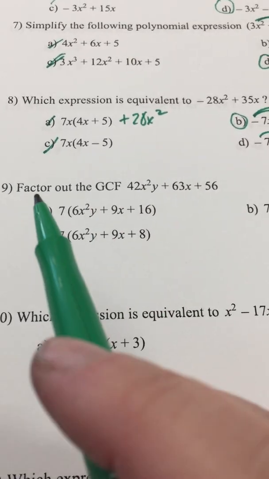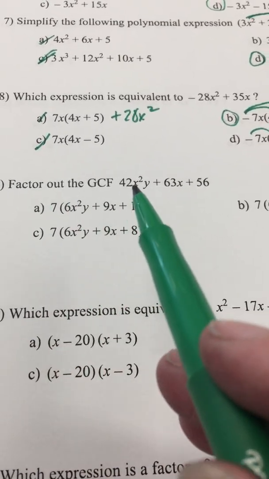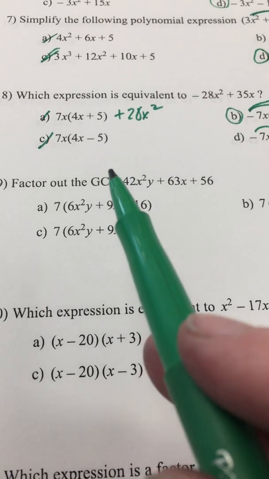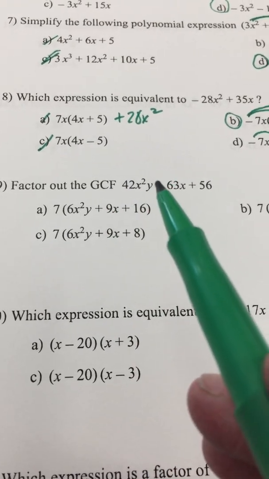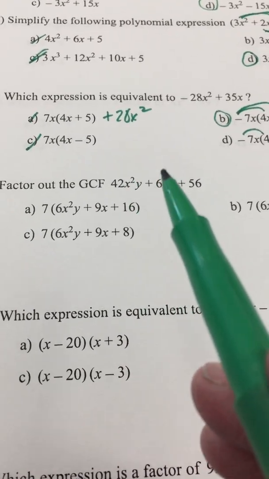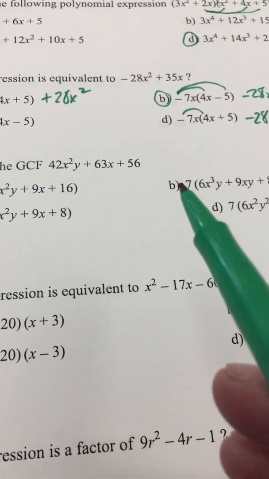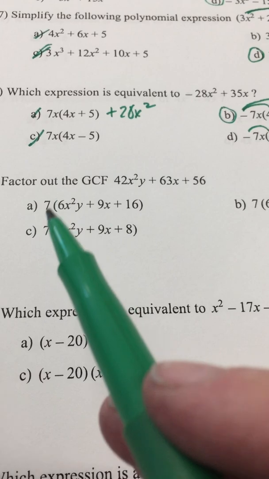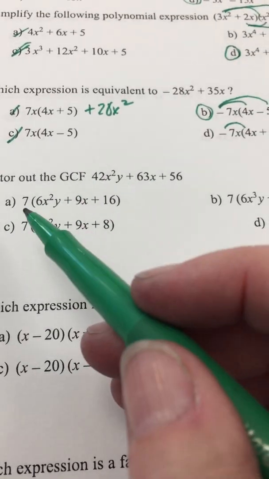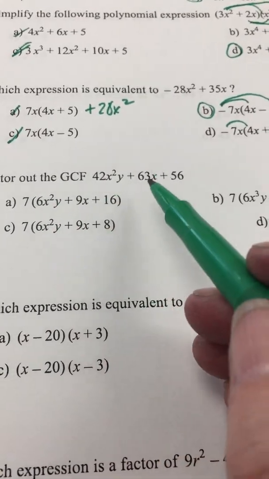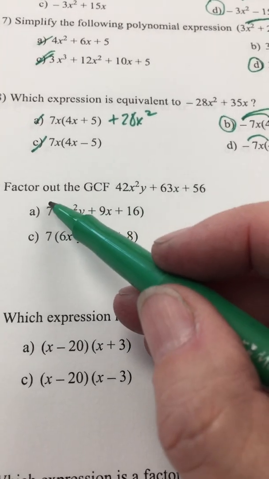Last one on this video, factor out the GCF of these 3 pieces, so greatest common factor. Is there any number that will go evenly into 42, 63, and 56? And if you don't know off the top of your head, look at the answers because it's multiple choice. What did they pull out? They pulled a 7 out. So all we got to do is just multiply each of these things together to see if we get this answer. So just do one distribution.